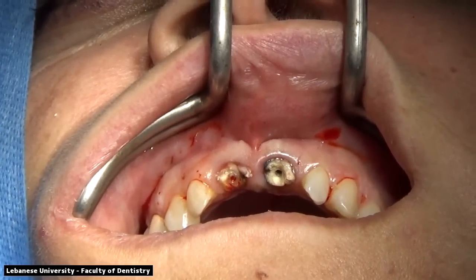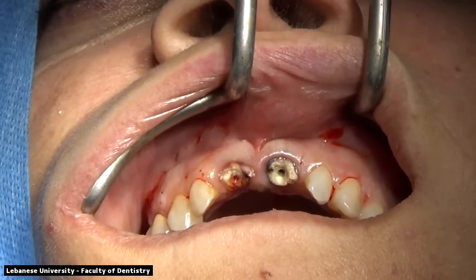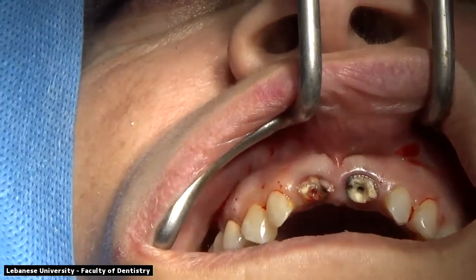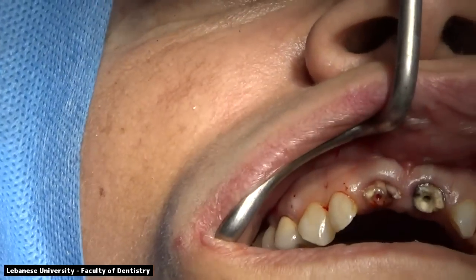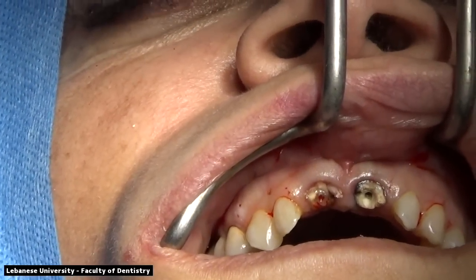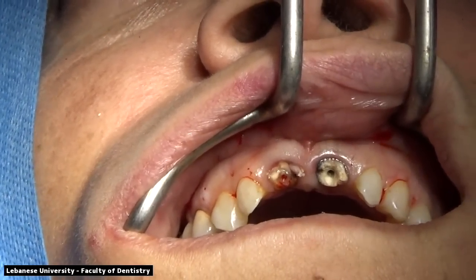It's very important that the margins be flush, that they be completely smooth, and that there is no irritation to the marginal tissues of the soft tissue around the implants that will be placed, especially since we are placing tissue level implants in this case.